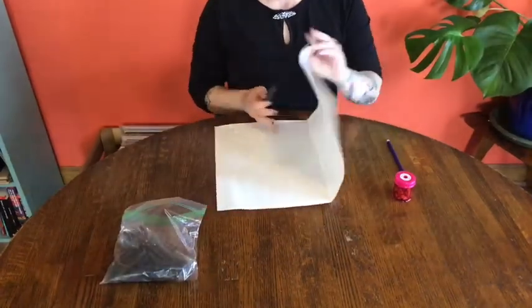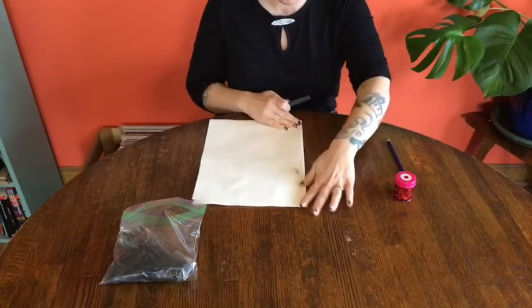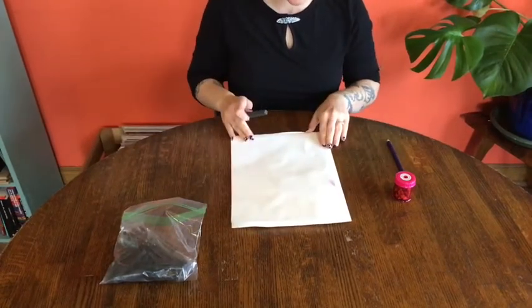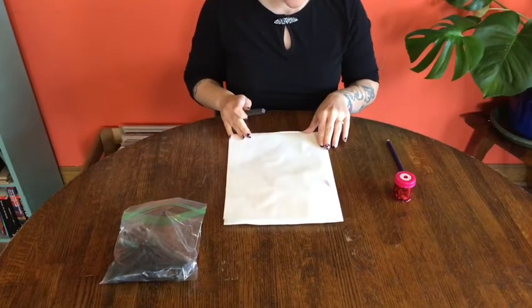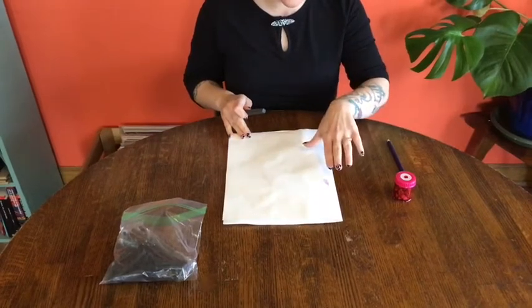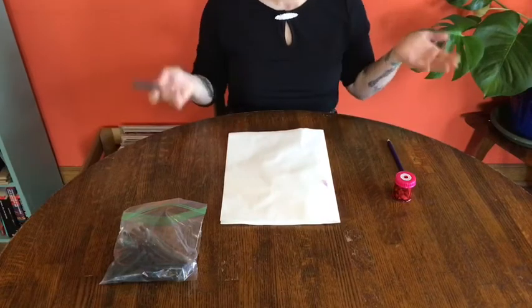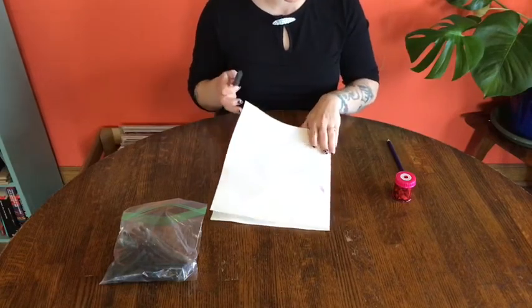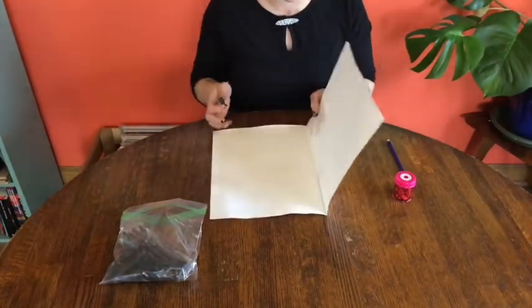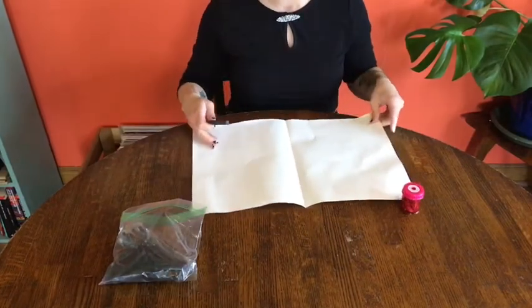So I have this paper, and I just chose a piece of scrap paper I had laying around, actually from the project that we did with science. So if you haven't seen that one, go check it out. Comment below and let me know what your favorite one has been.